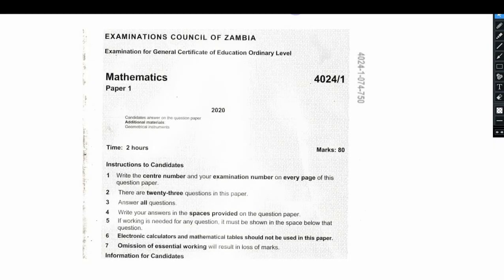Hello intellectuals, you are welcome to our today's tutorial where we'll look at the 2020 GCE Mathematics Paper 1, and this will just be a part 1.